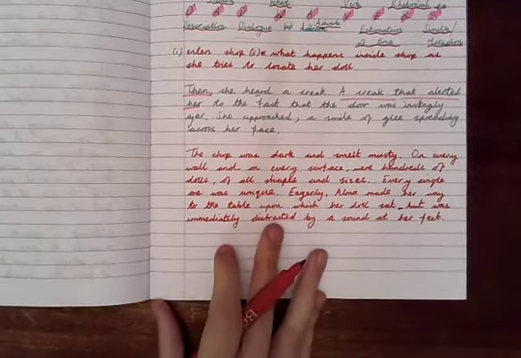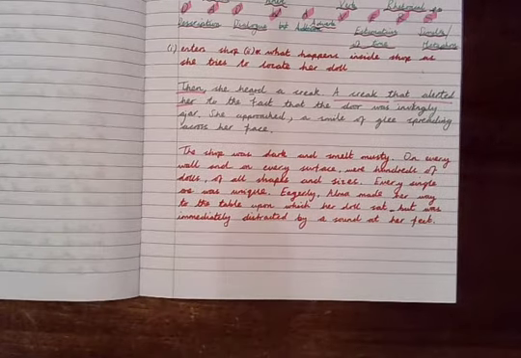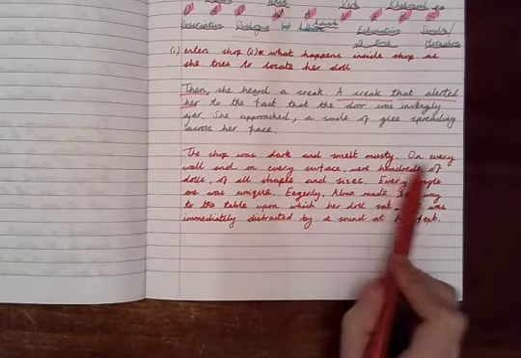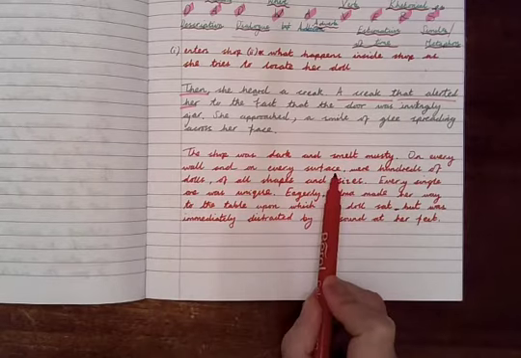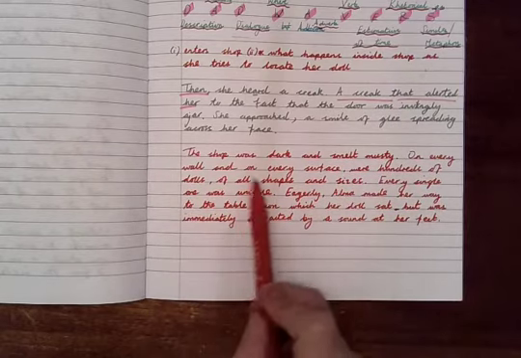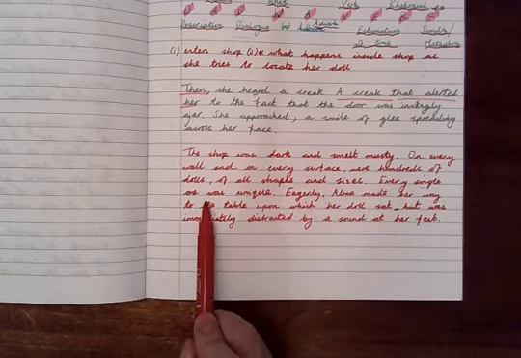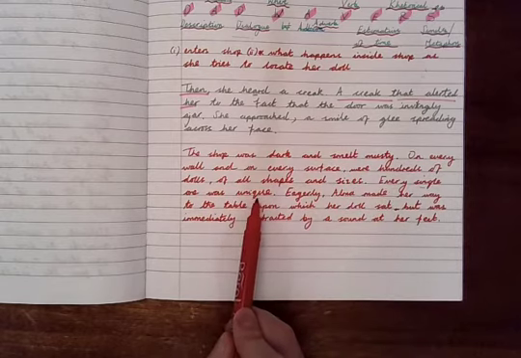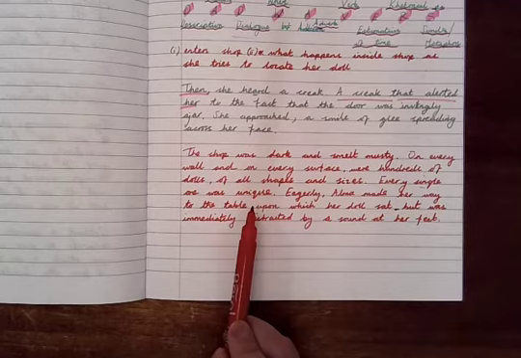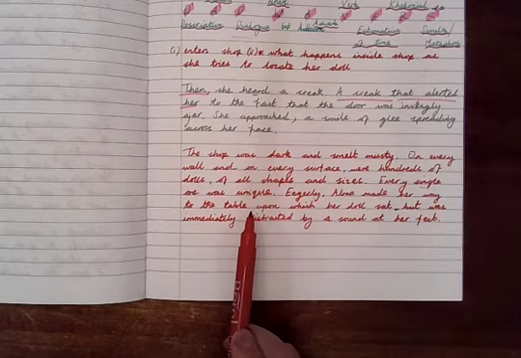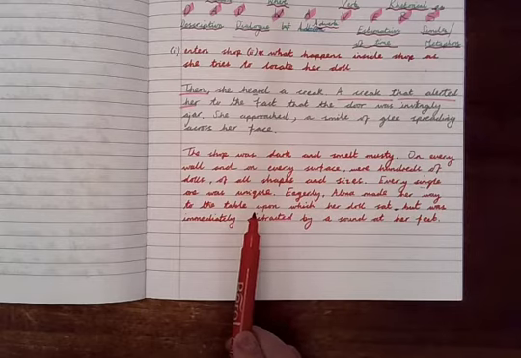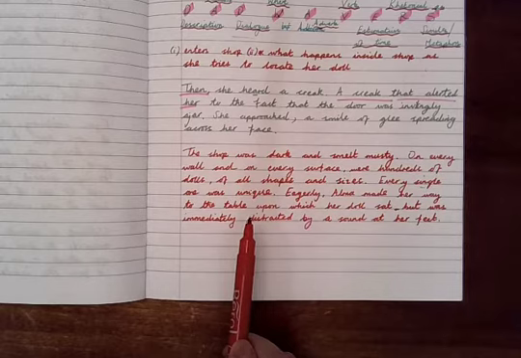Let's continue and read that back then. The shop was dark and smelt musty. On every wall and on every surface were hundreds of dolls of all shapes and sizes. Every single one was unique. Every single one looked like it had a previous life, or they had a life of their own. Eagerly, Alma made her way to the table upon which her doll sat, but was immediately distracted by a sound at her feet. What was the sound at her feet?